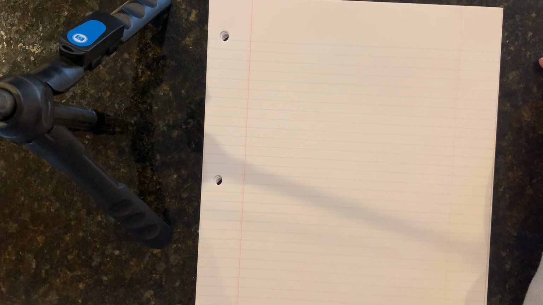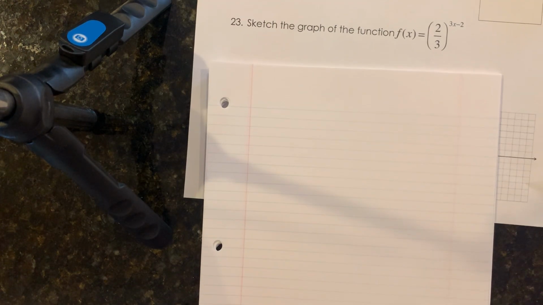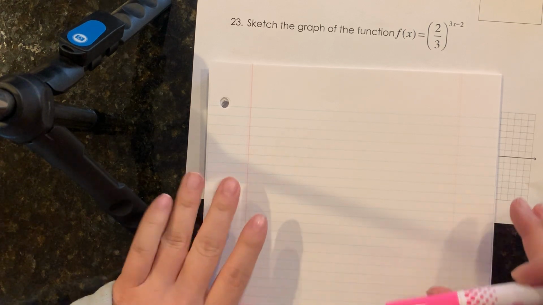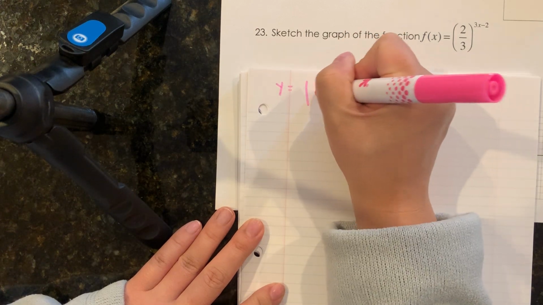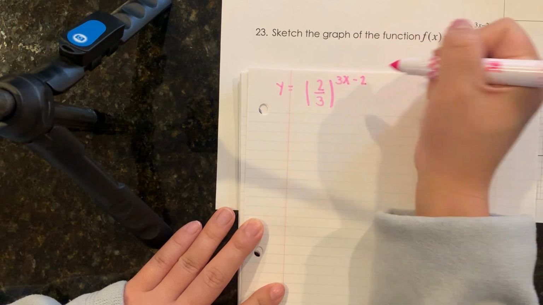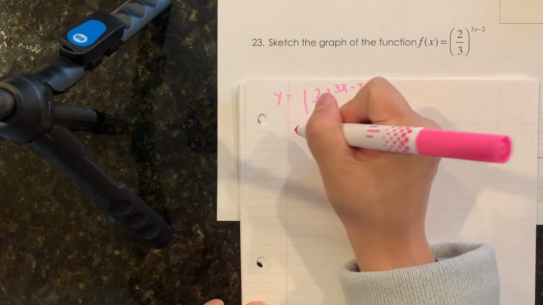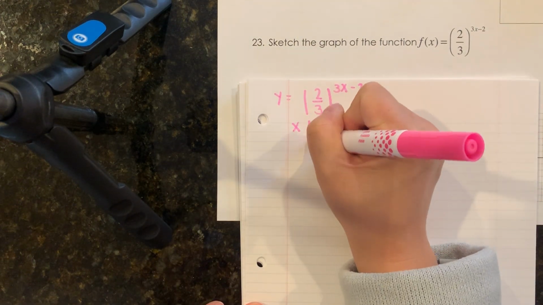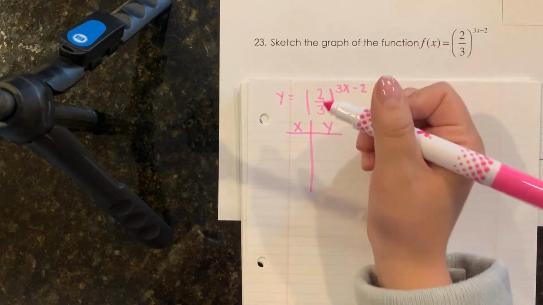So what we're going to look at right now is lesson 53, number 23, the first one that I'm going to look at. For this lesson, we're going to start with y is equal to 2/3 to the power of 3x minus 2. The first thing that I'm going to do is make an x and y chart to solve. I first want to know, where is this going to cross the y-axis?